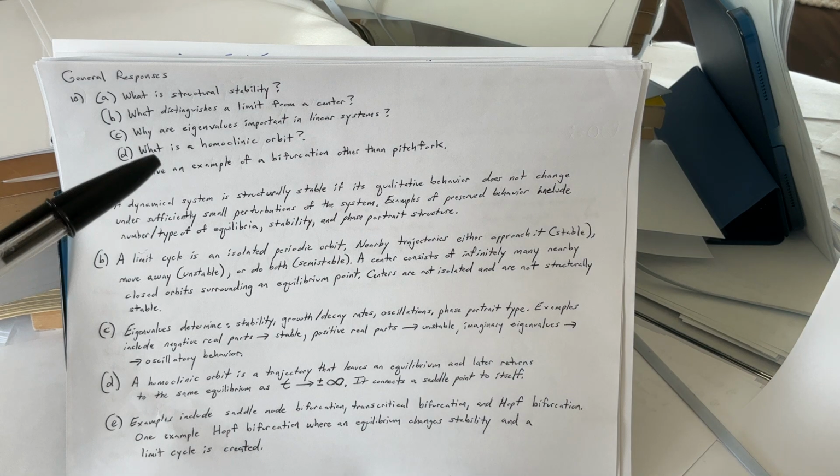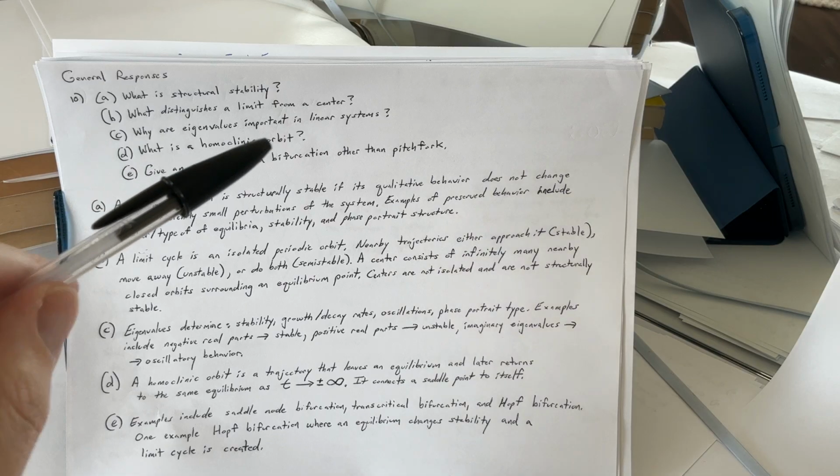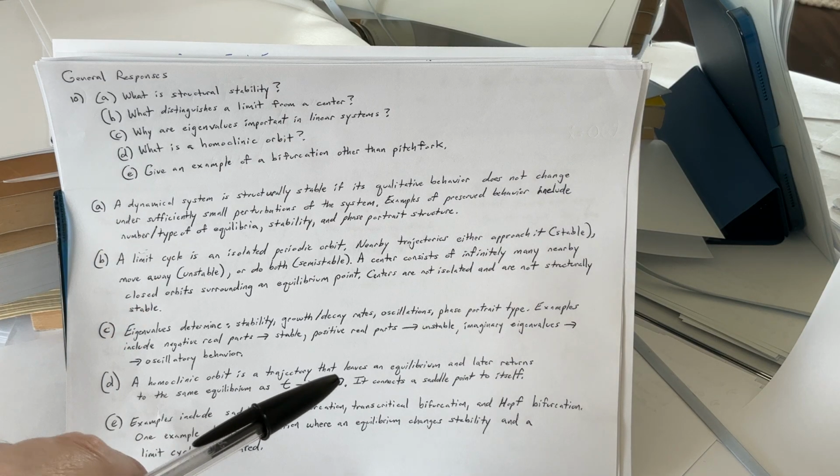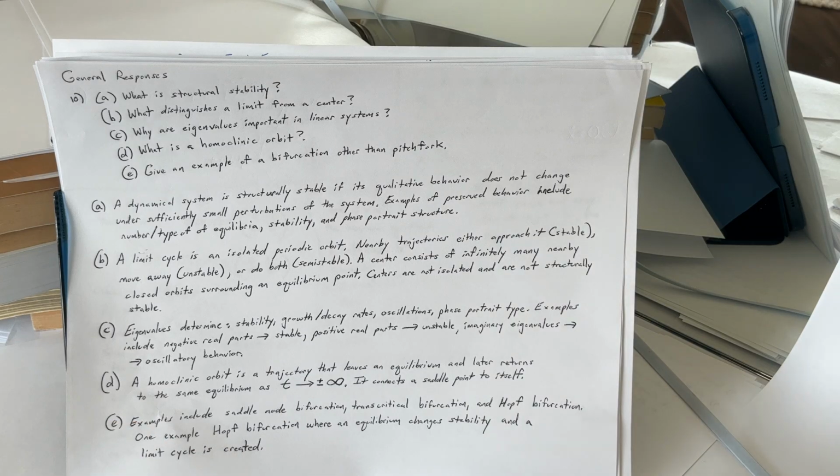Number 4, what is a homoclinic orbit? A homoclinic orbit is a trajectory that leaves an equilibrium and later returns to the same equilibrium as t approaches plus or minus infinity. What that does is connect a saddle point to itself. Another textbook type question.